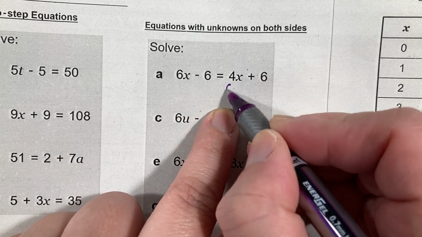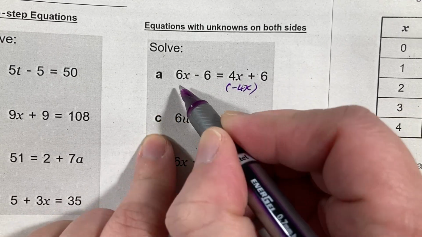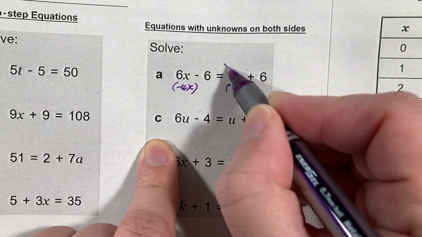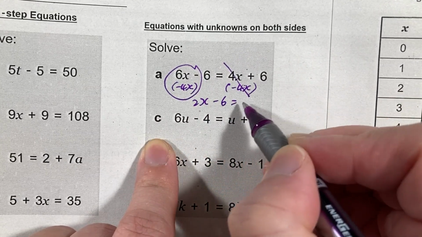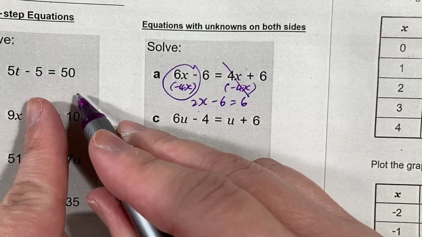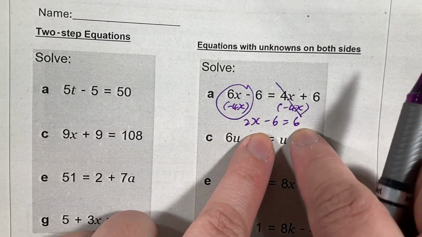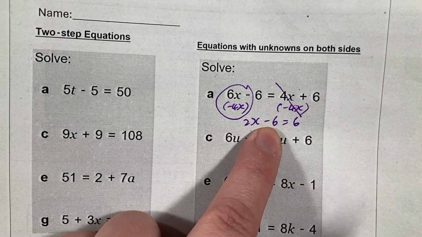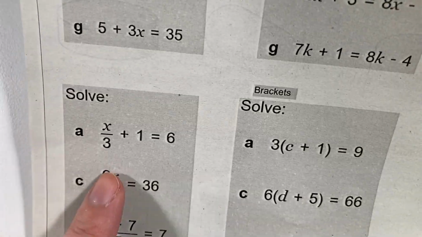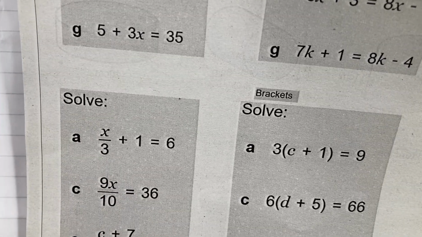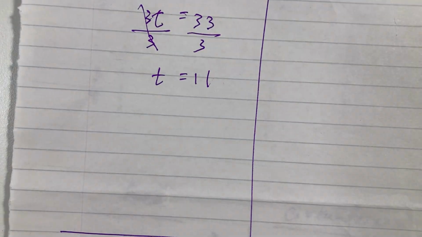For example, this one, you will take away 4x. That's gone. That would become 2x, take away 6 equals this 6. Then this becomes the same thing on the left hand side. That becomes a two steps equation. You add 6 and divide by 2. You finish the top. Then the one at the bottom is actually easier, but we see it less often.